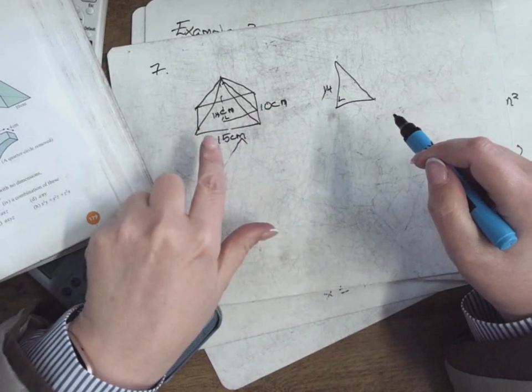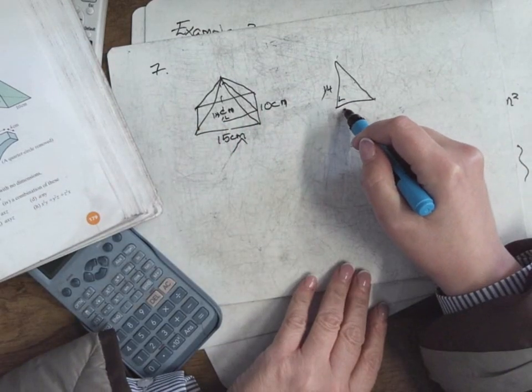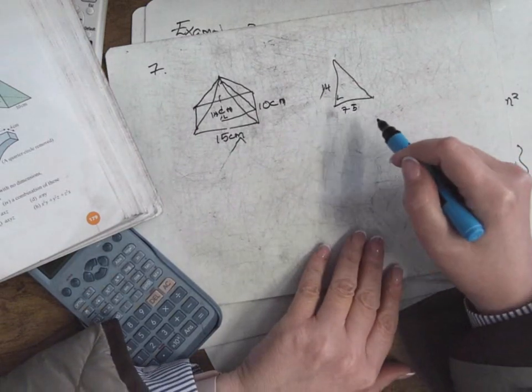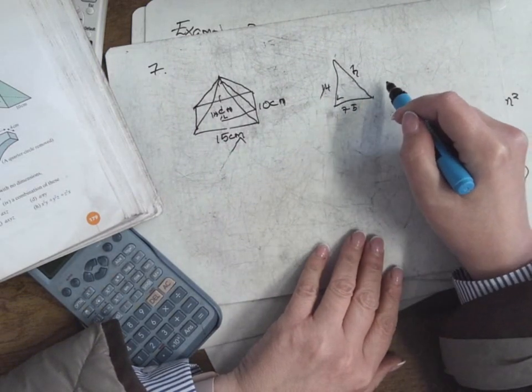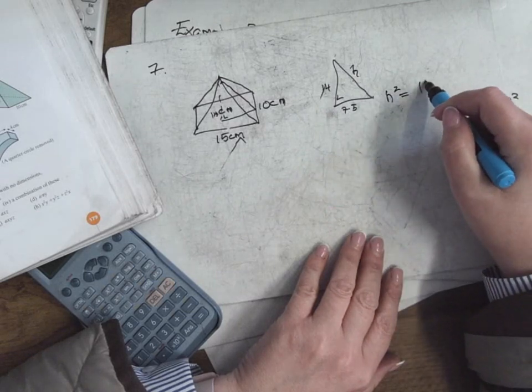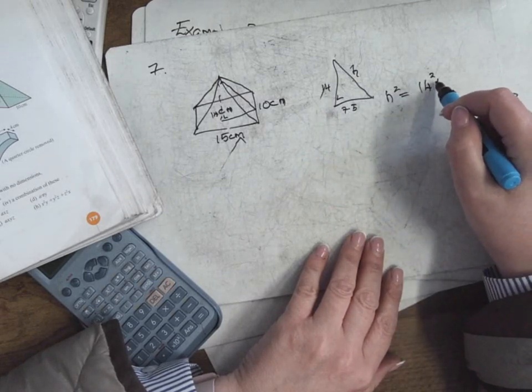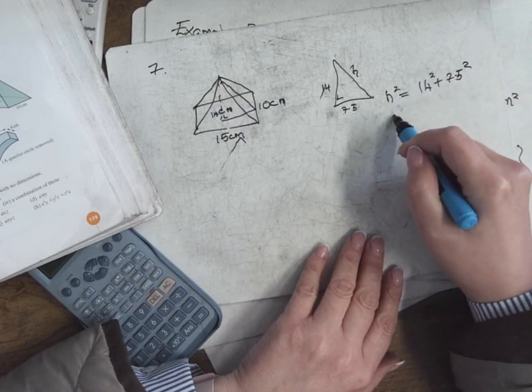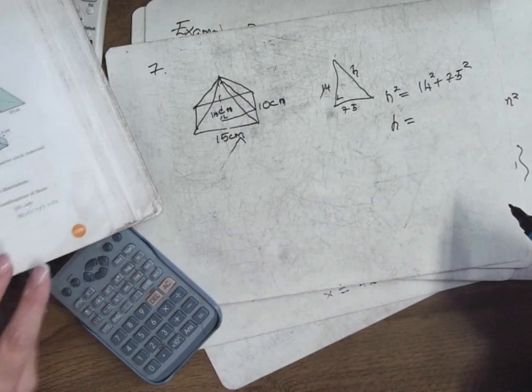Okay, so I know this is 14, and this is half of 15, so that would be 7.5, wouldn't it? That length there. And I can use Pythagoras' theorem, so h squared is equal to 14 squared plus 7.5 squared. Put that into the calculator and get the square root.